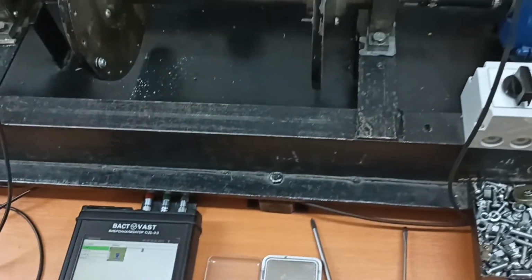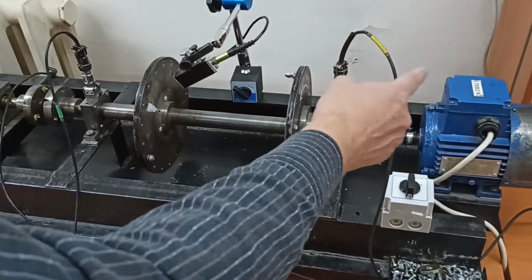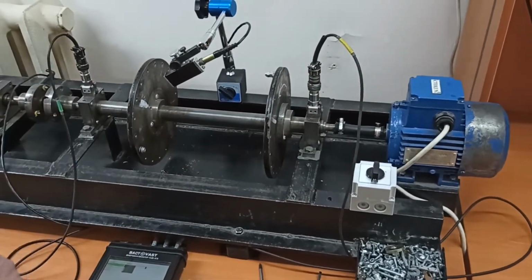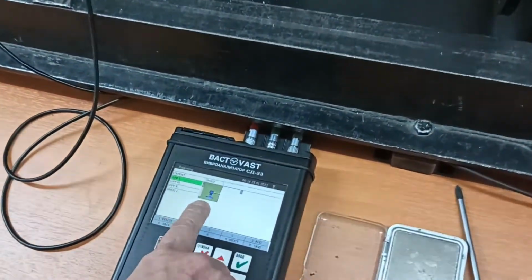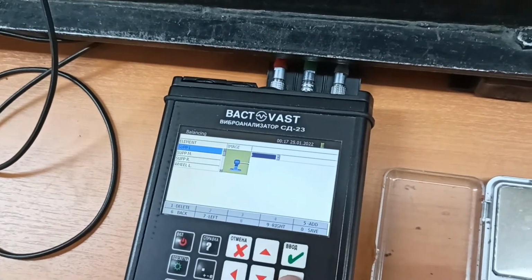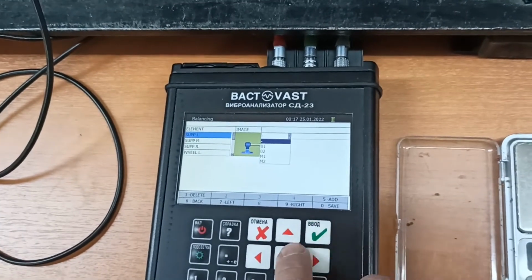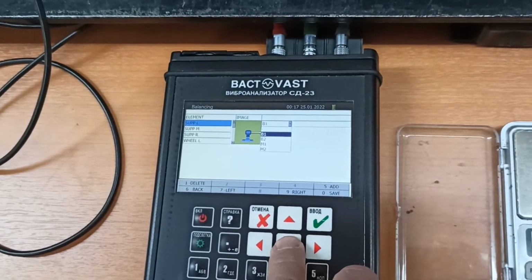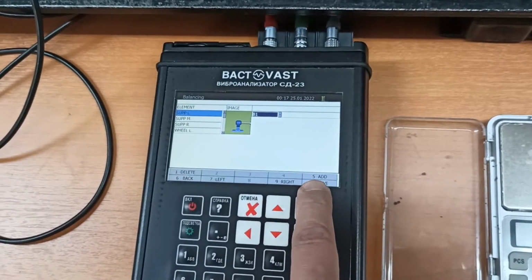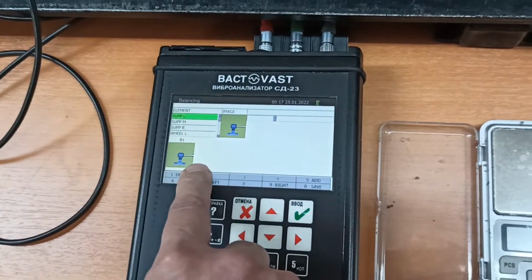Let's look at our machine. We have a bearing, we have 2 discs, and we have another bearing, and we have a drive motor. So we can assemble this rotor line. A bearing, and we press the arrow right, and we can select what it is. It is bearing 1. Let's call it bearing 1, a measurement point. Okay, and we add it, button 5, we add it to the shaft line.